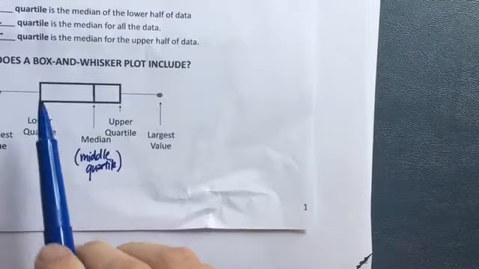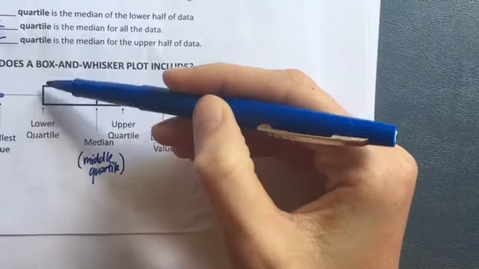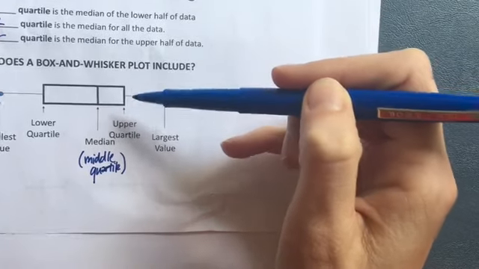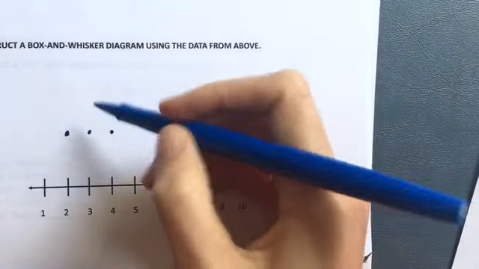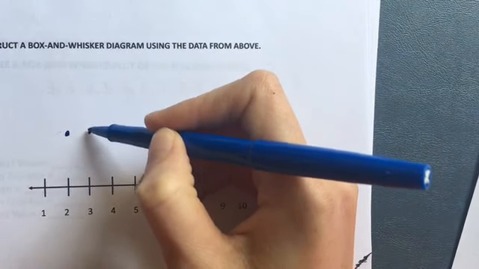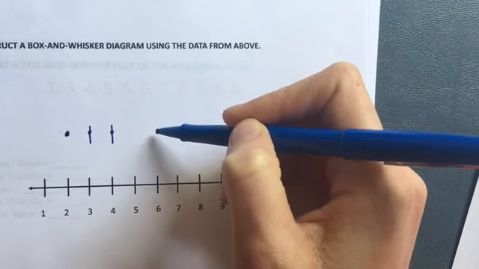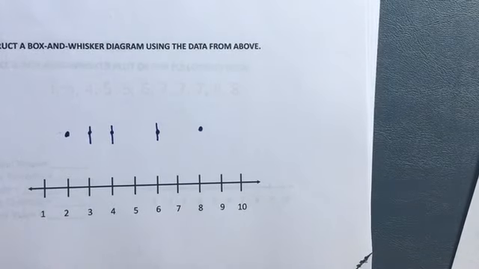Now notice, the box is on the lower quartile, the median, and the upper quartile, or the middle quartile, we can say instead of median. So on those 3 points, so the lower quartile, we'll put a line there. On the middle quartile, we'll put a line. And on the upper quartile. So on all of those quartile points, we'll put lines.